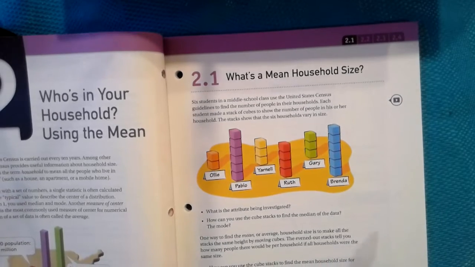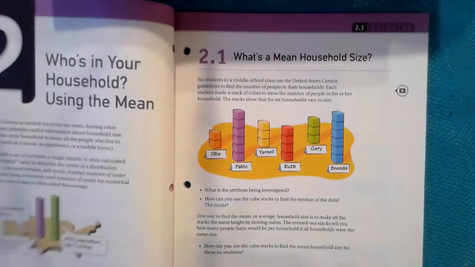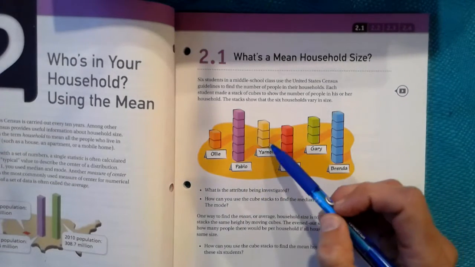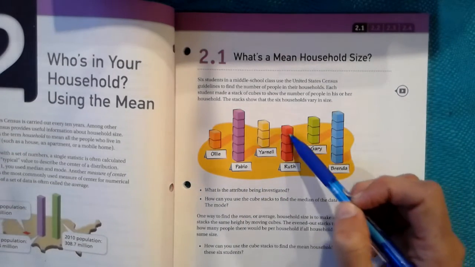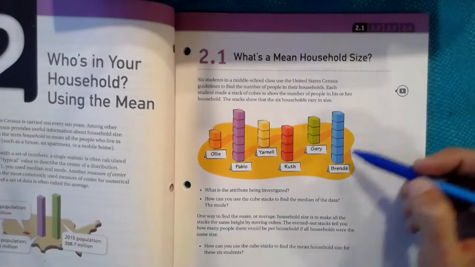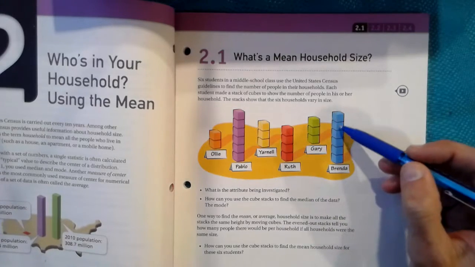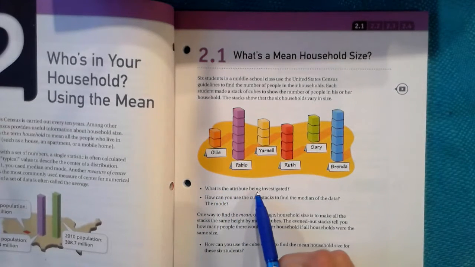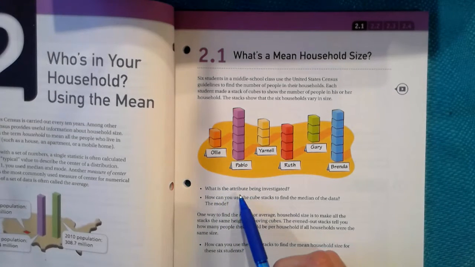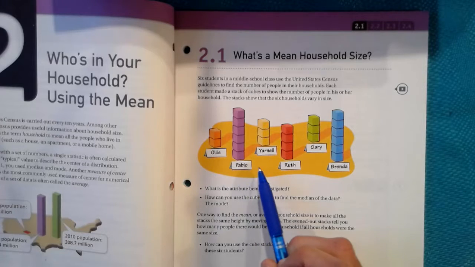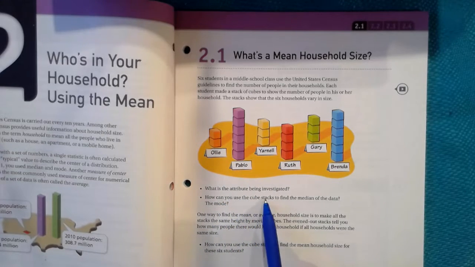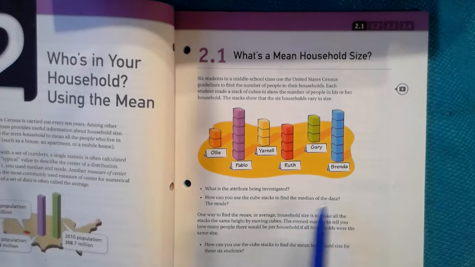So we see, looks like Ollie, his family, 2 people. Pablo, 6. Yarnell, 3. Ruth, 4. Gary, 3. Brenda has 6 people in her household. What is the attribute being investigated? Remember, attribute is what is that thing we're measuring? In this case, it's number of people in a household. How can you use the cube stacks to find the median of the data set?